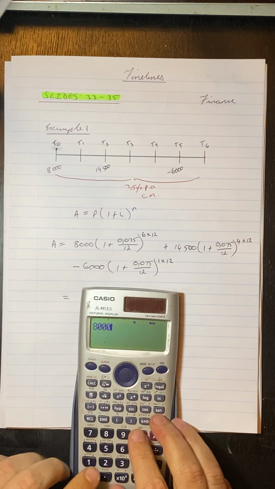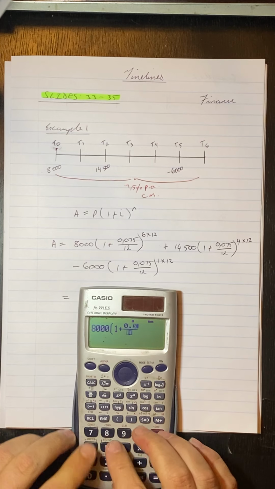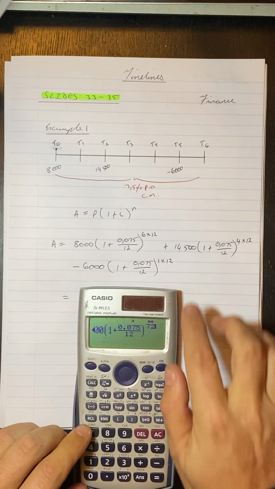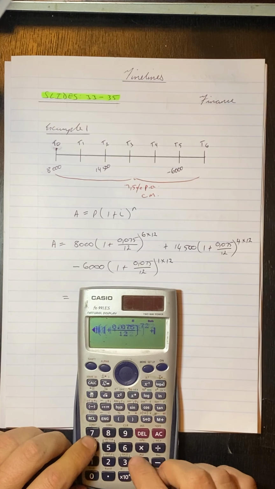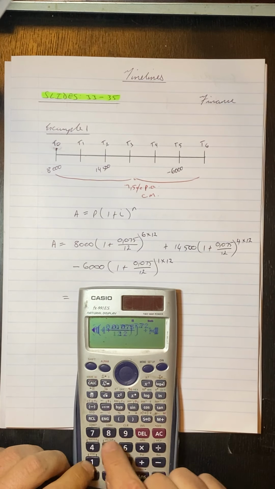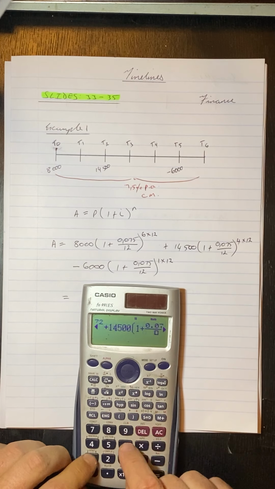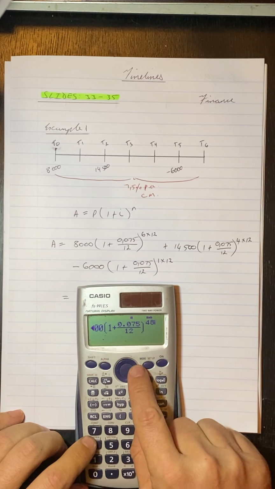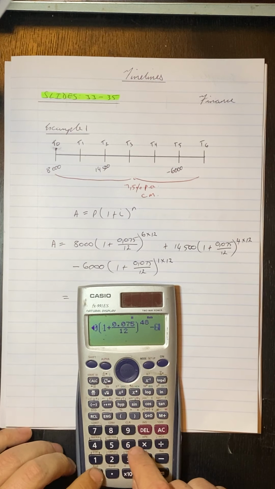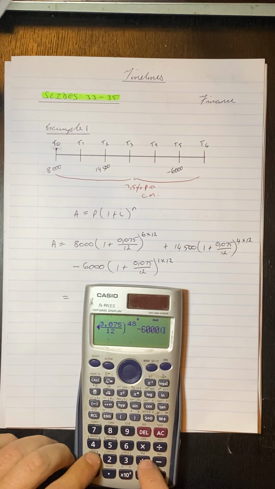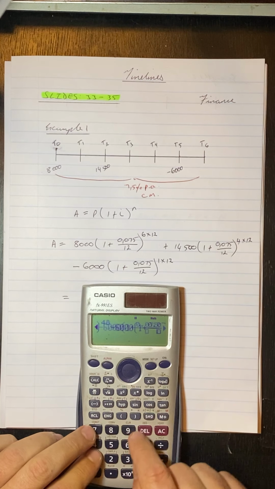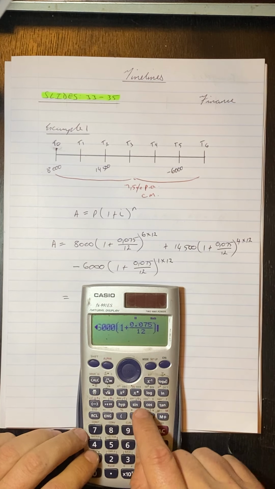So 8,000, 1 plus 0.075 over 12, to the power of 72, which is 6 times 12, plus 14,500, 1 plus 0.075 over 12, to the power of 48, minus 6,000, 1 plus 0.075 over 12, to the power of 12.